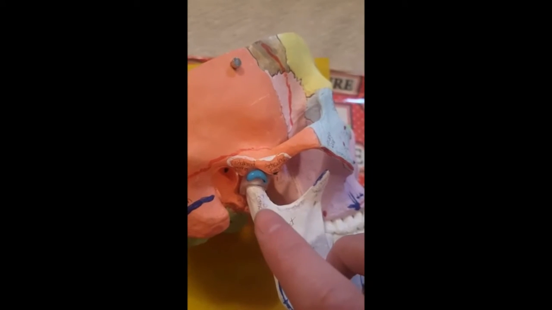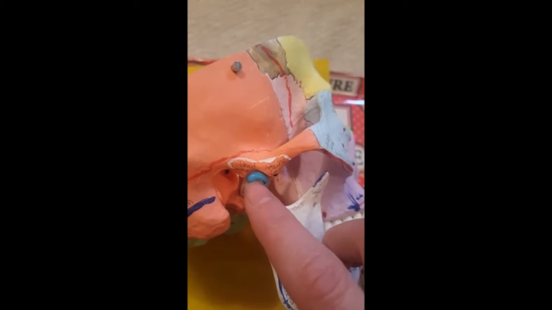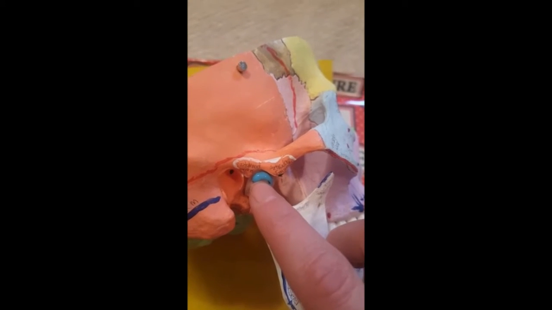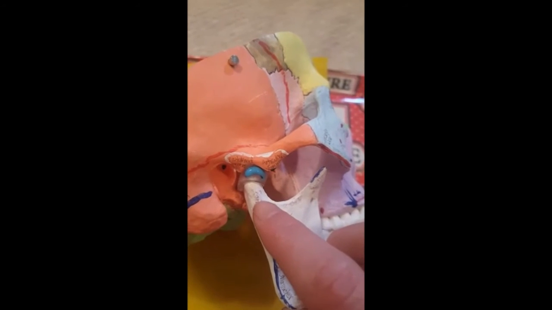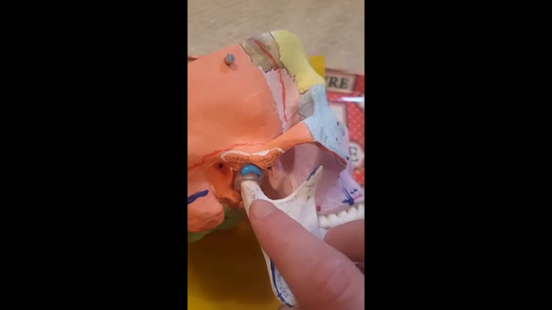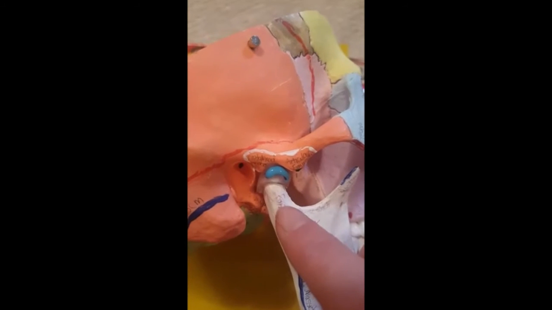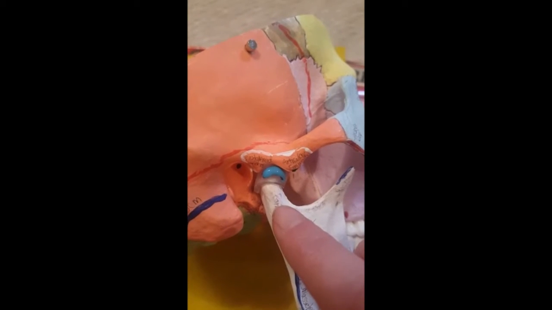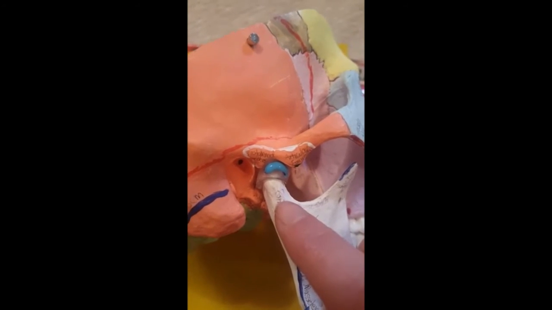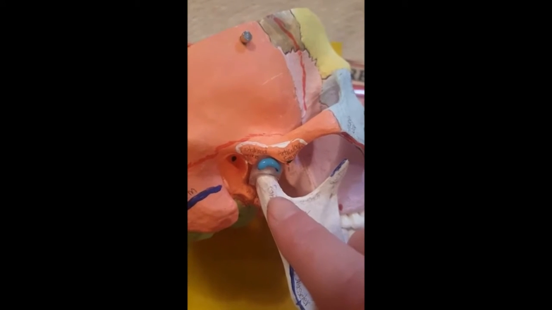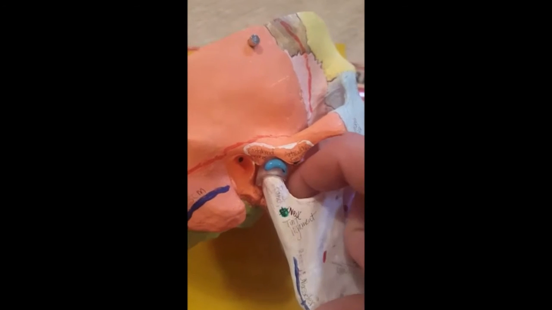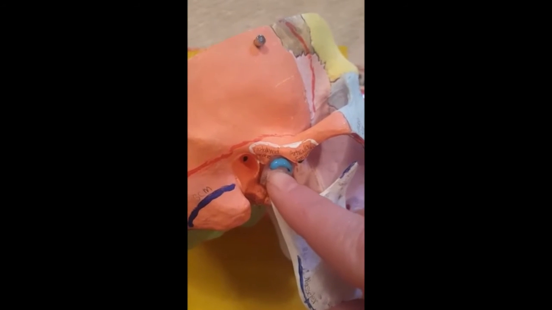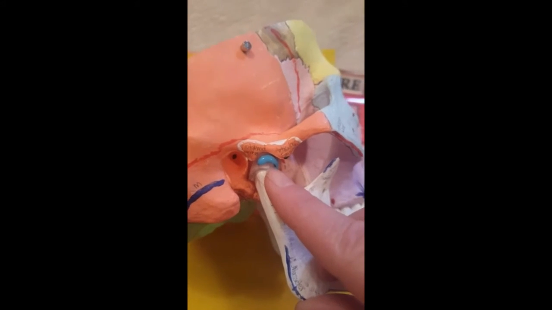The disc of the joint, I've used the blue puffy paint to mark that. It is located between the temporal bone and the condyle. And the disc divides the TMJ into upper and lower synovial cavities. These are lined by a membrane that secretes synovial fluid. The disc is attached to the lateral and medial poles or sides, so it's actually attached on both sides, even though we're just going to be marking it essentially here just on the outside where we need to see it.